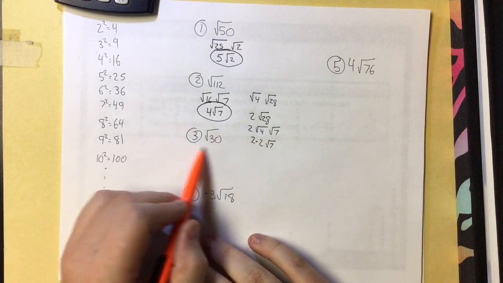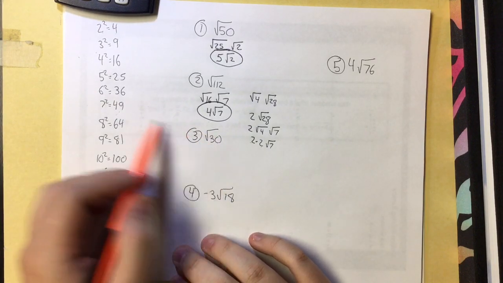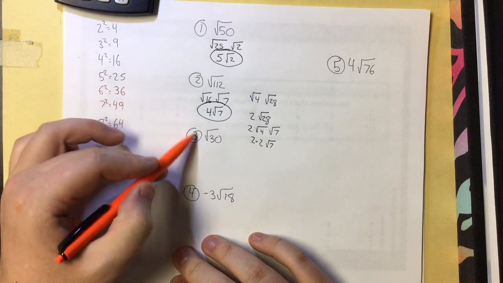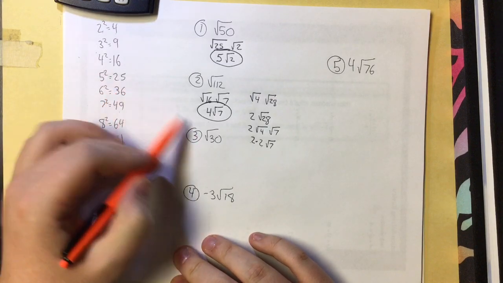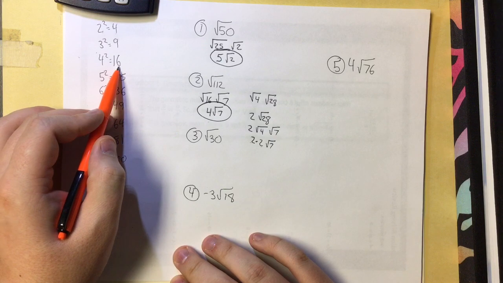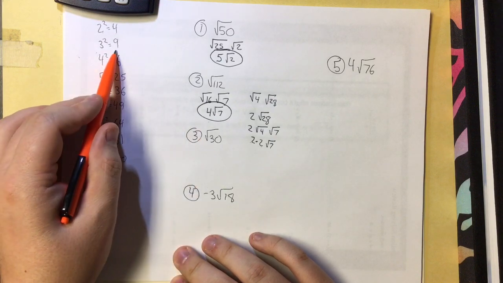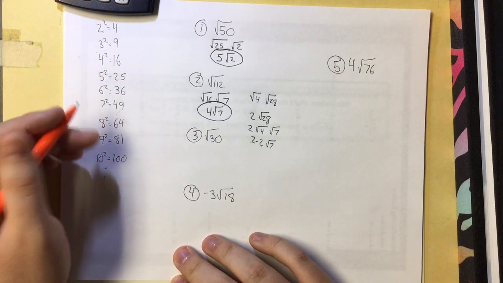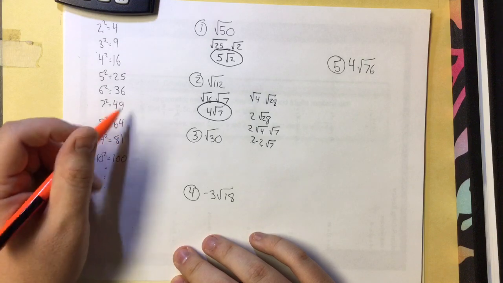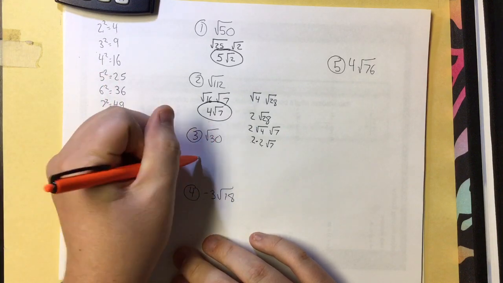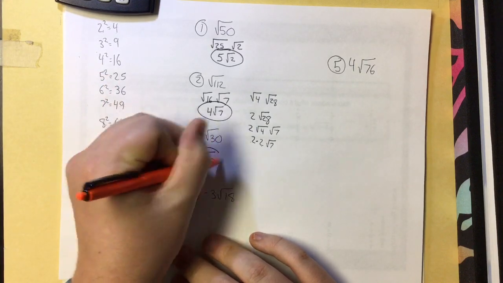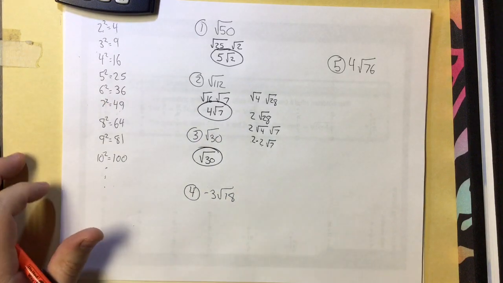All right, moving right along to number 3, the square root of 30, not on our list. So we do 30 divided by 25, decimal, 30 divided by 16, decimal, 30 divided by 9, decimal, 30 divided by 4, decimal. This cannot be simplified or reduced at all, so it just stays the square root of 30.